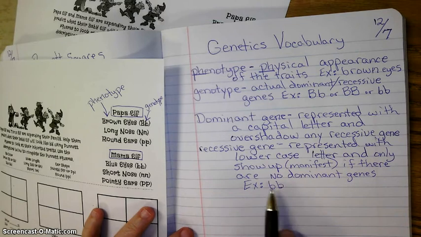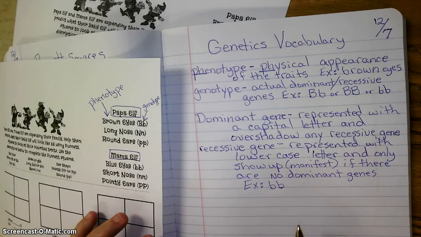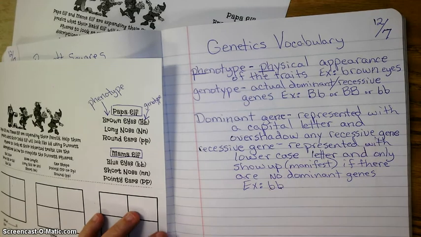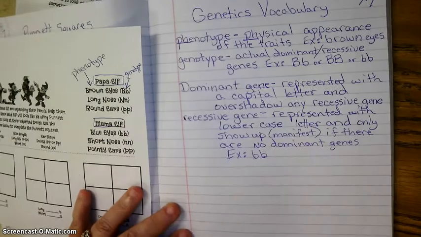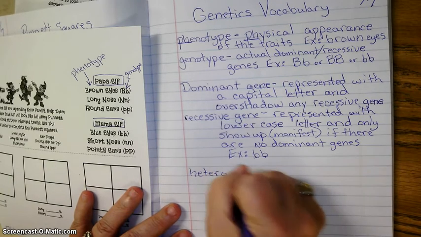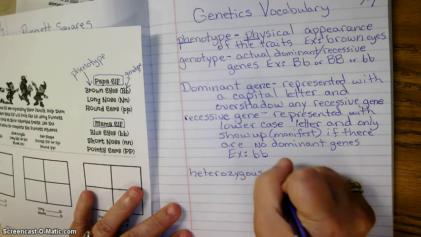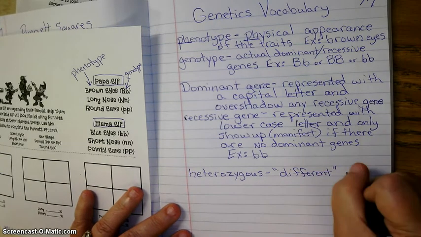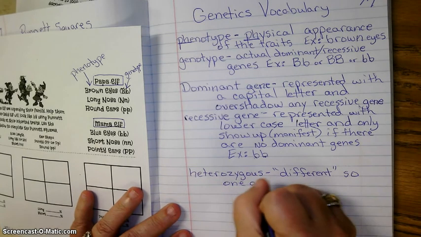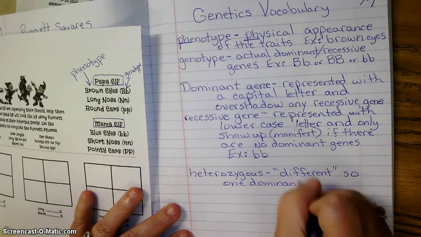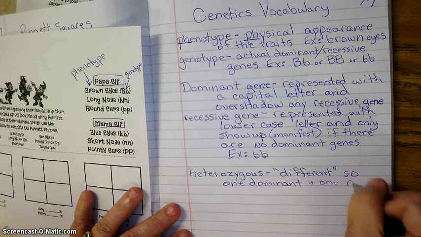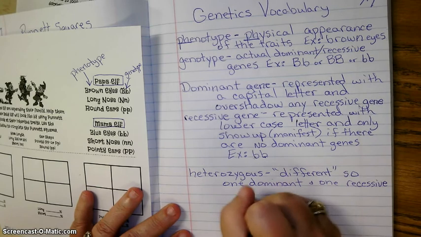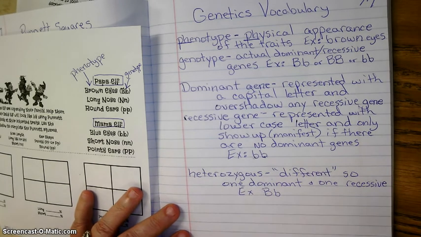When we have the same letter, the same size, we say that's homozygous. If we have two different letters, we say it's heterozygous. So heterozygous literally means different. All right? And that means you're going to have one dominant trait or one dominant gene and one recessive. So, for example, capital B, little b. That's dominant, that's recessive. They are not the same, they are different, therefore we call them heterozygous.